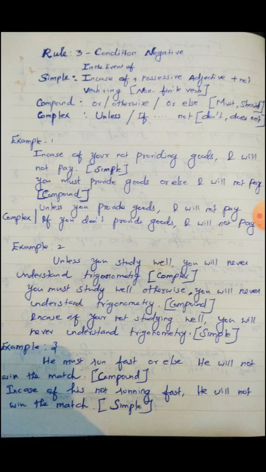Next, third one. He must run fast or else he will not win the match. Must is here, or else. So it is a compound sentence. How do you change it into a simple sentence? In case of. We can follow the rules.